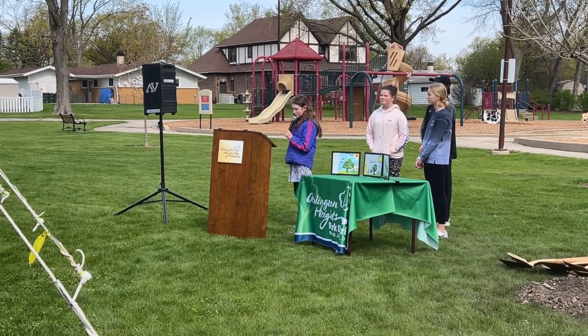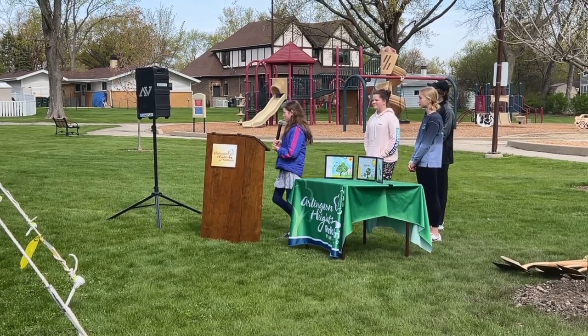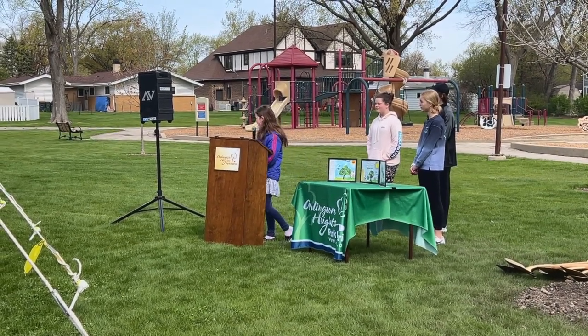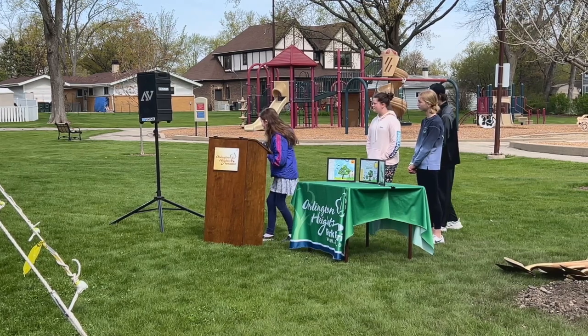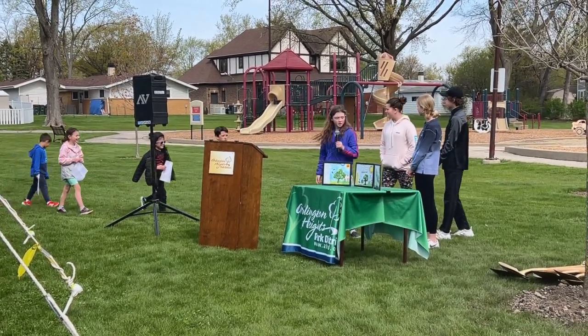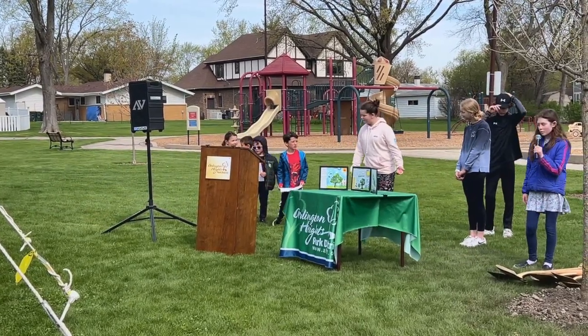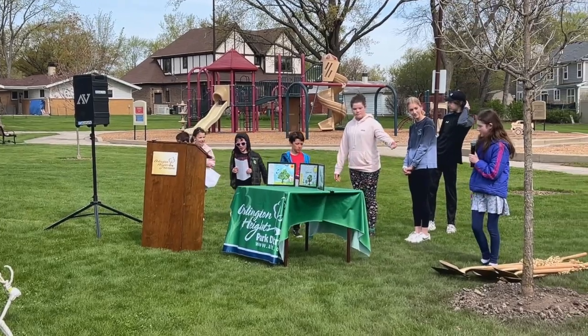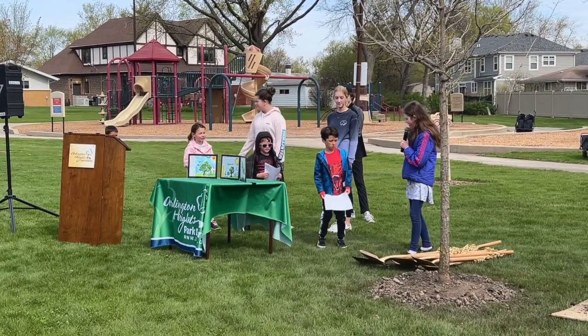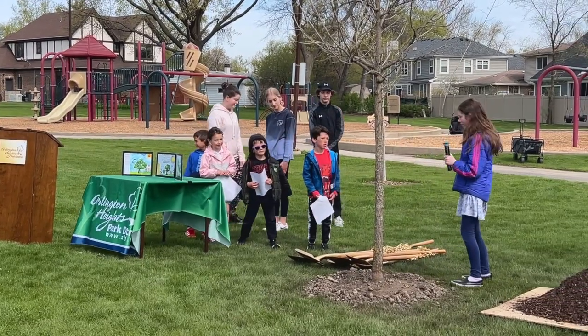Hi, my name is Allison, and we're going to do a quick demonstration on trees. Can I have a couple of young kids come up? We're going to come over here and look at the tree. Do you guys notice anything about this tree over here? What do you notice?